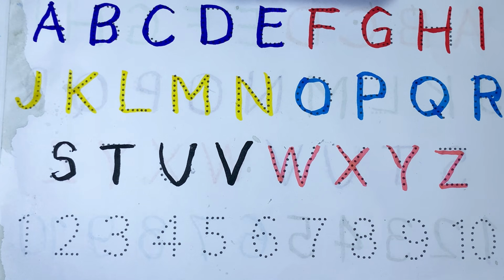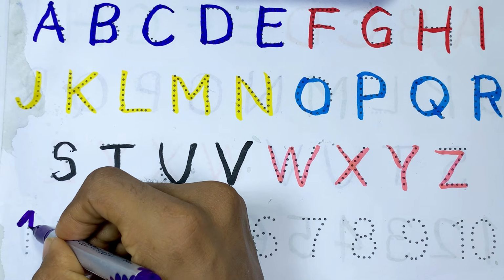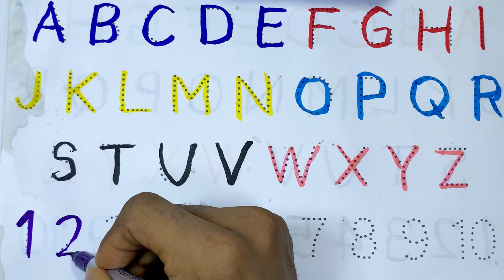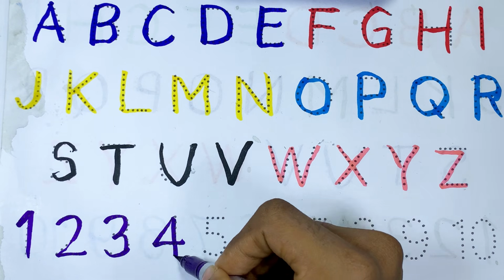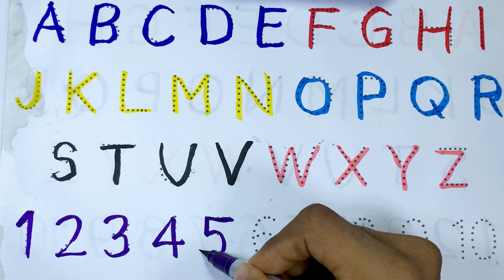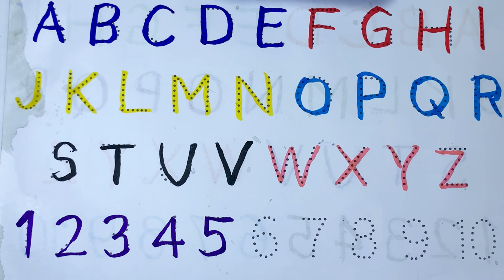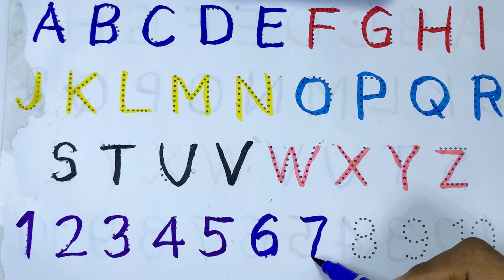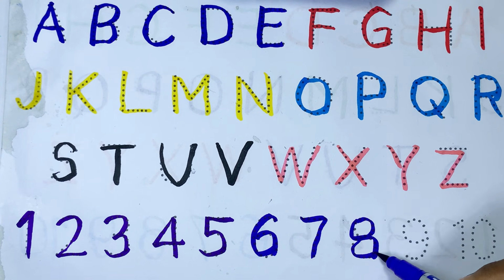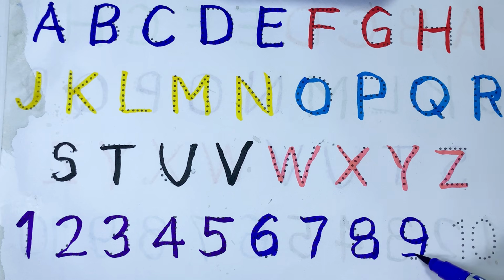Kids, now you draw numbers. 1, 2, 3, 4, 5. Kids, now you draw 6, 7, 8, 9, and 10.